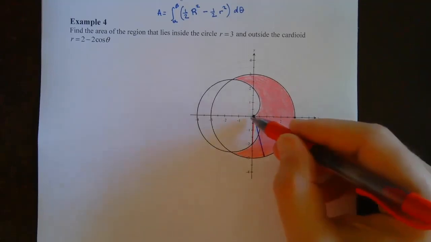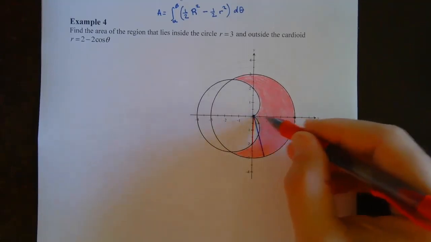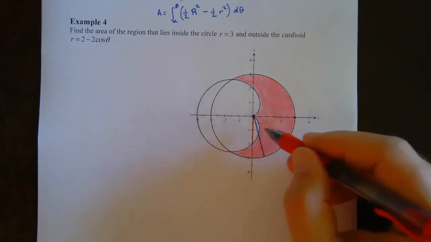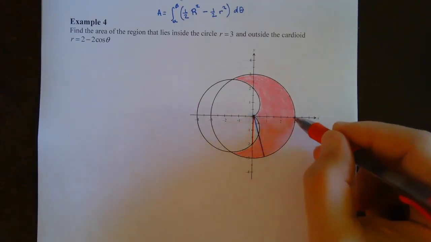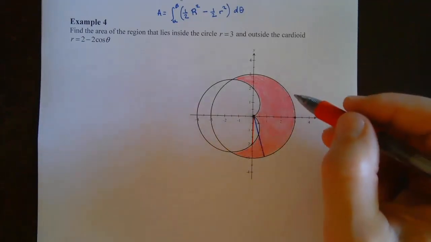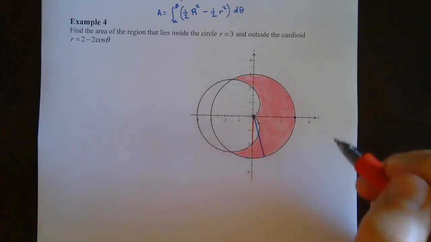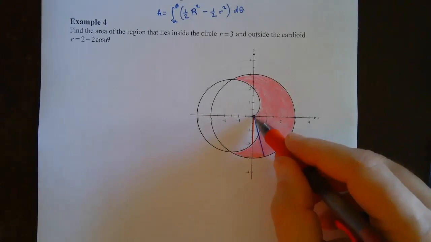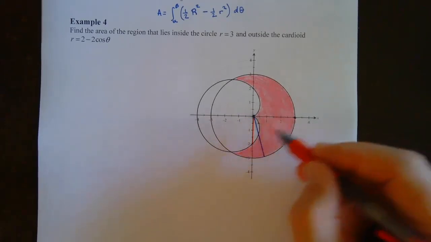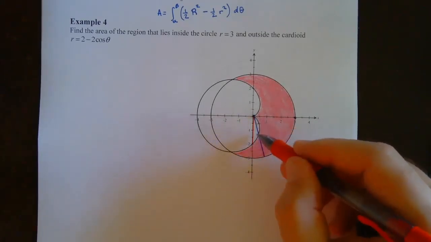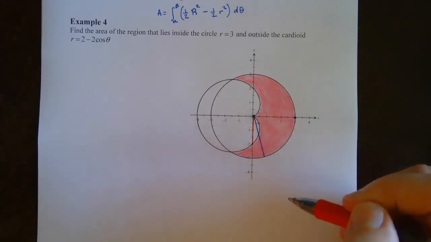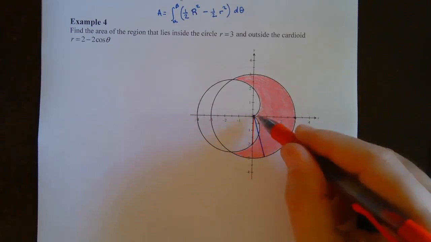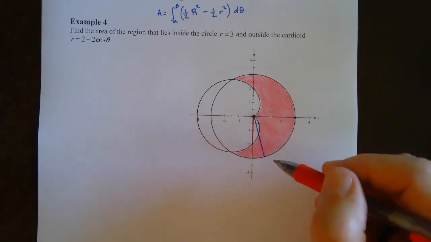At this point right here, both of these radii would be the same. Actually, that's not true, let me take that back. The blue one would be the full length and the red one would be 0, because as we come up here this one is getting smaller and smaller until right here at angle 0, it's 0.